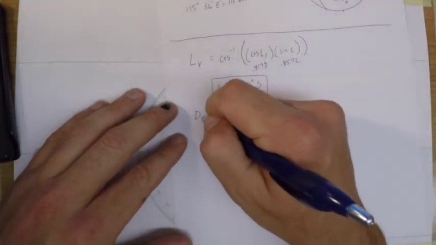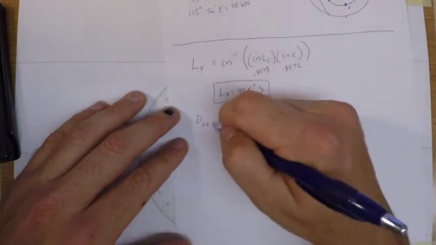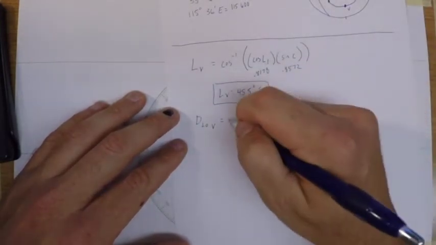So in order to get the longitude, we're going to get the difference in longitude of the vertex, and here's the formula from Bowditch.